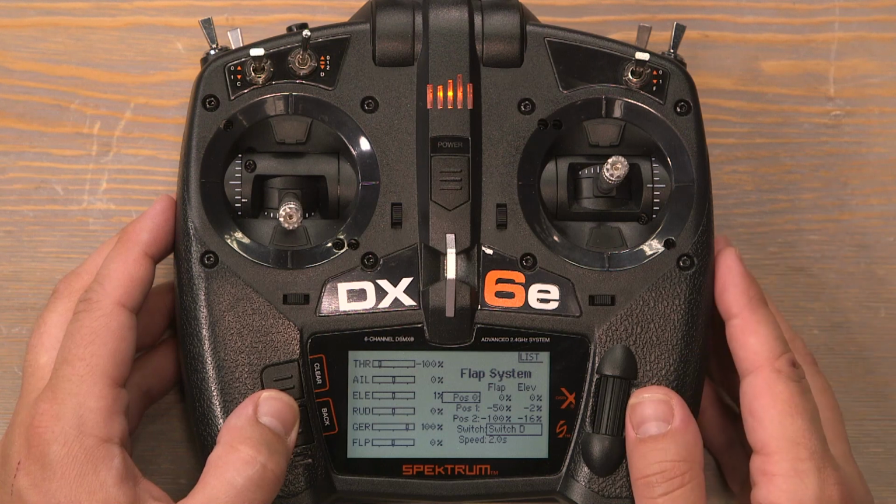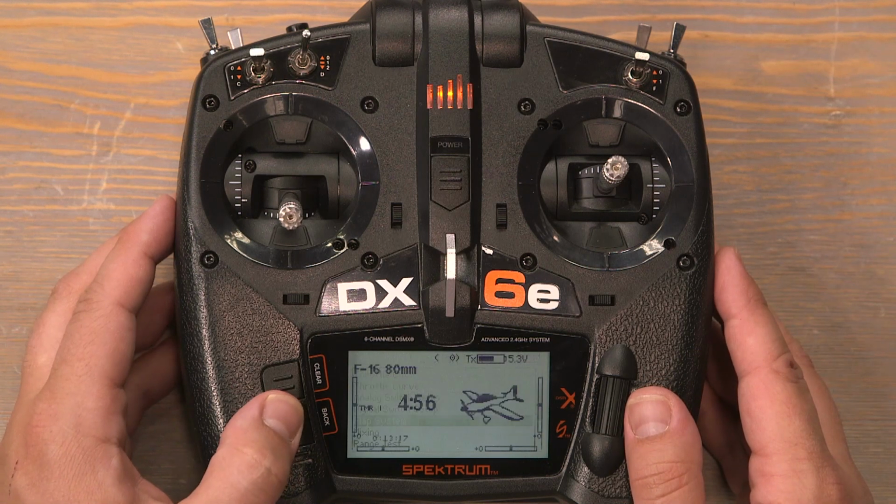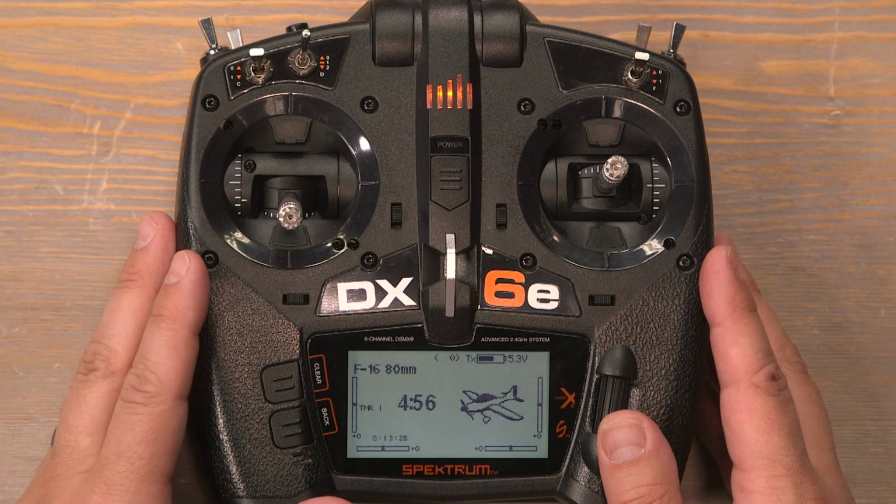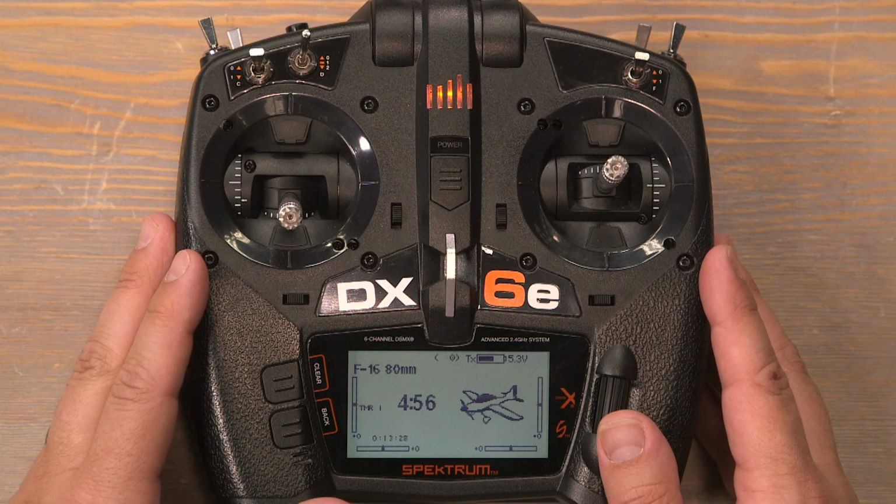Now that our flaps are set, we can push the back button twice to return back to the home screen. Now our DX6E is programmed and ready to fly the F-16 Thunderbirds 80mm. Thank you for joining me in this tutorial.